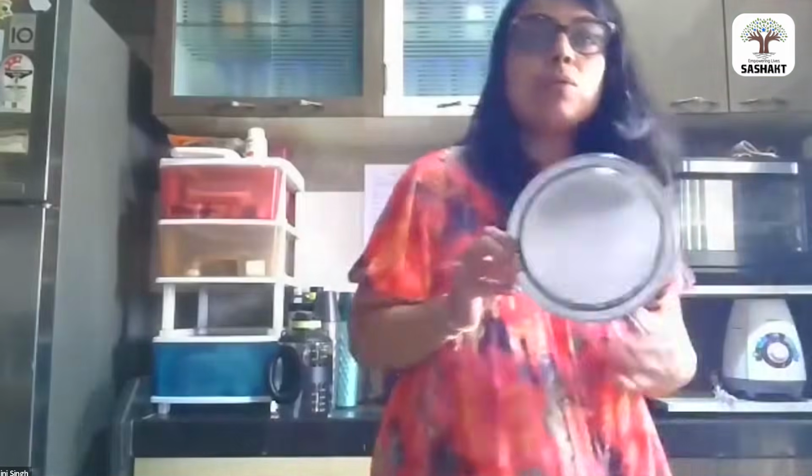Now, as the water boils fully, take a plate and put it on top to collect the vapor. But let it boil so that there's vapor. And hold it with some cloth so that it is not very hot. See, Durga, what we will do?